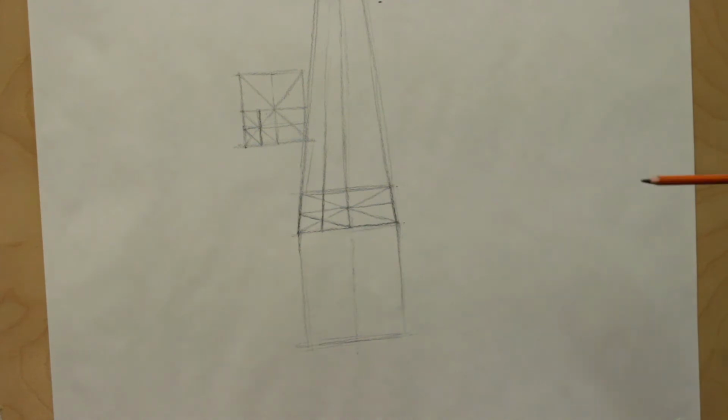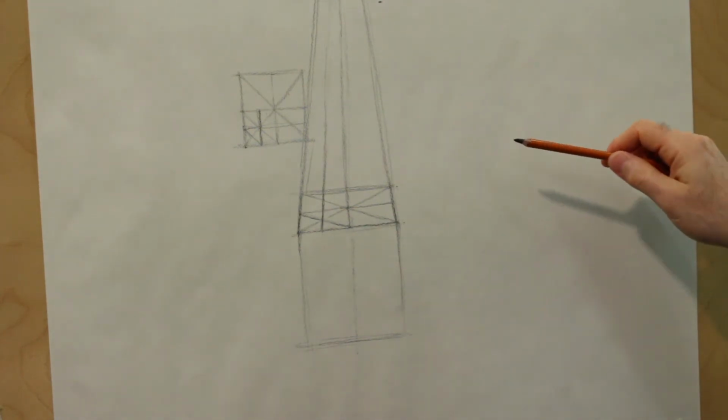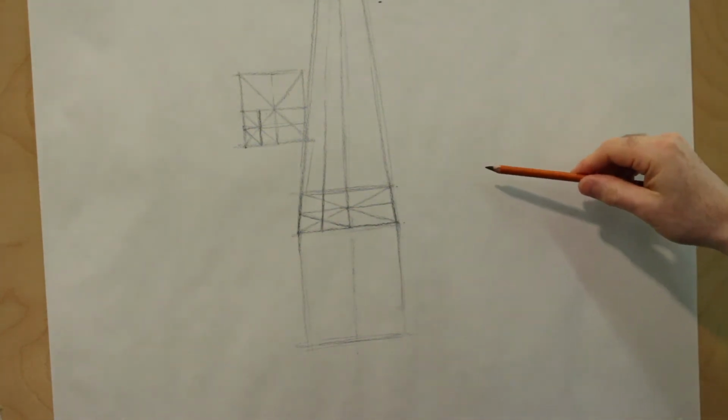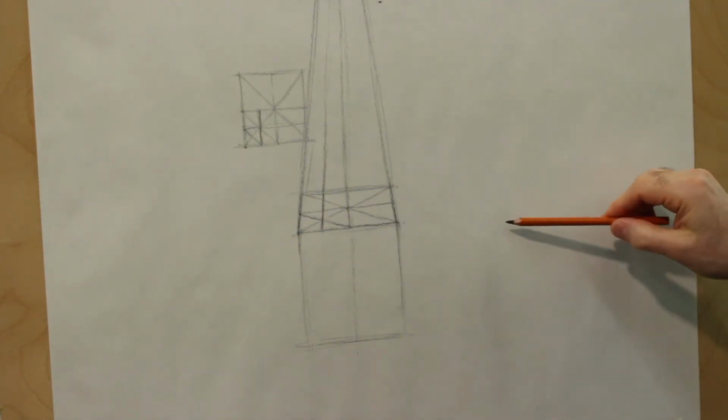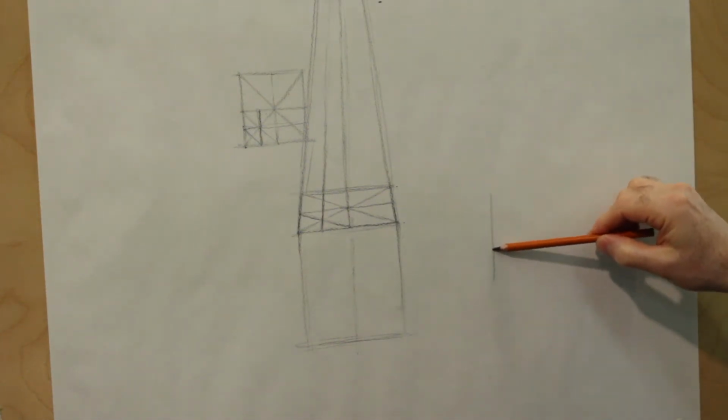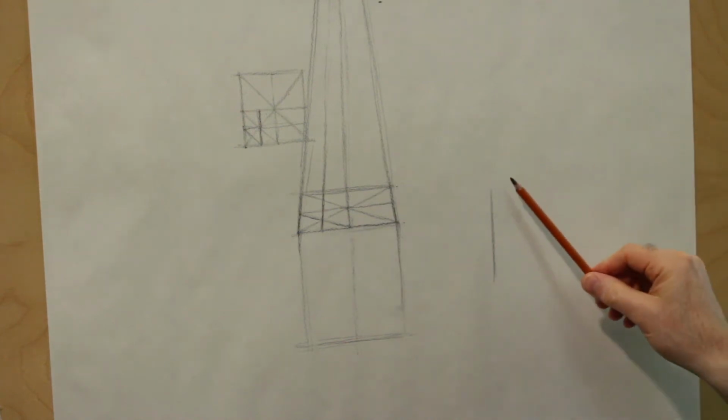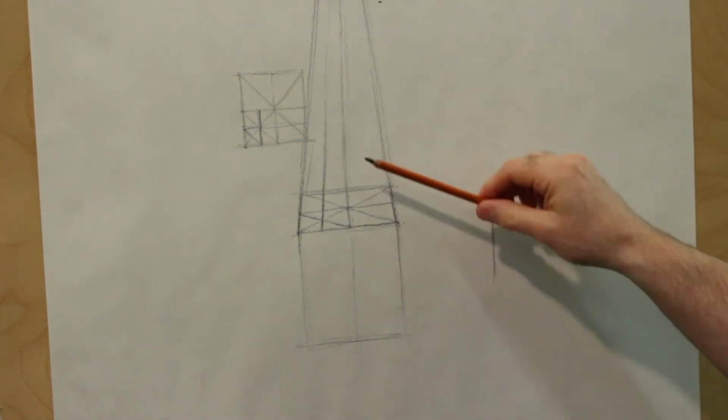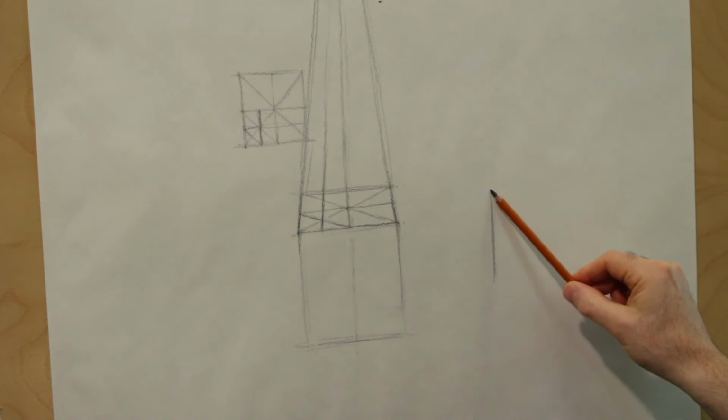All right, so let's go and do the same thing in two-point perspective. So if we have a front corner, and then our eye level is up here.